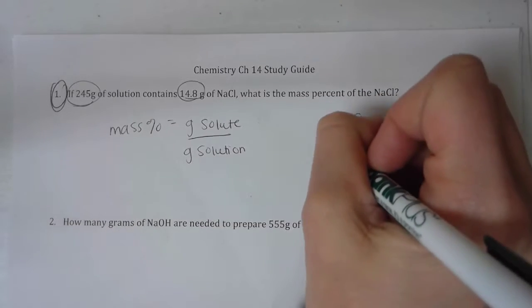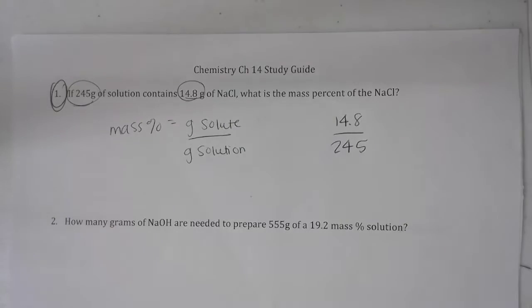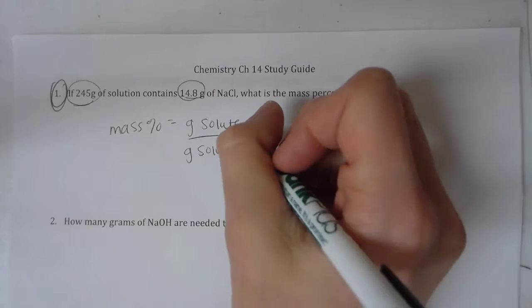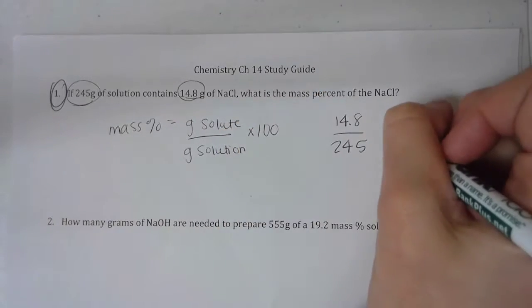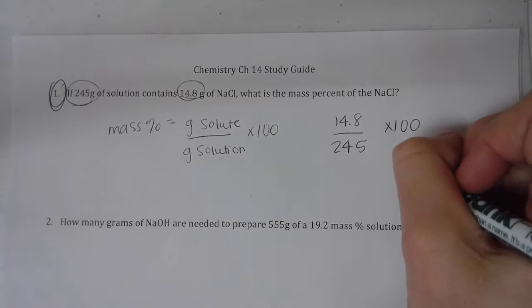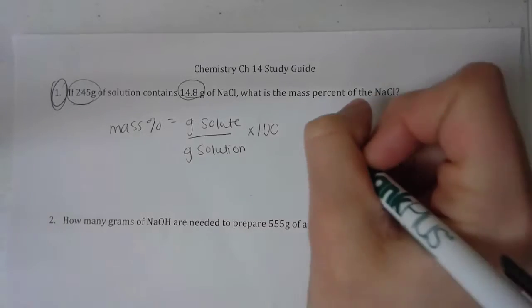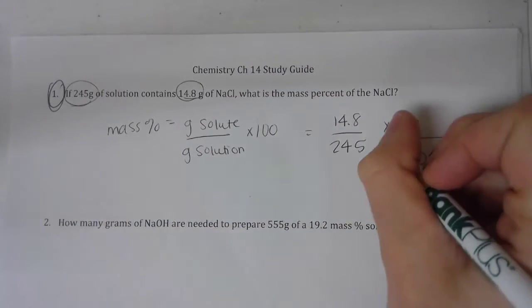14.8 divided by 245, and that will give you, we forgot times 100, of course. That just changes it into a percent. So I have 14.8 divided by 245, and that will give me 0.06 multiplied times 100, and that should give you 6.04%. And that's my answer.